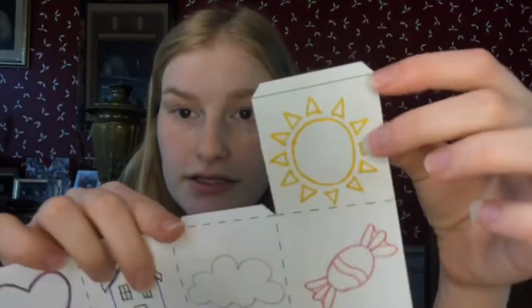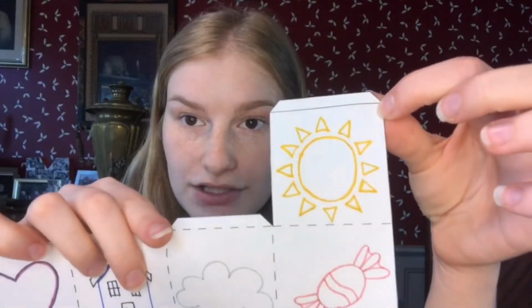every line that has those dashes, including this one. I know it doesn't have a dash, but you should fold this one over too. These little tabs are going to be where you put the glue on, so that your box stays together.